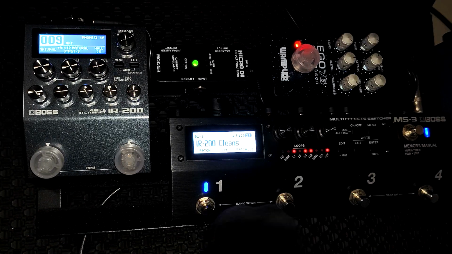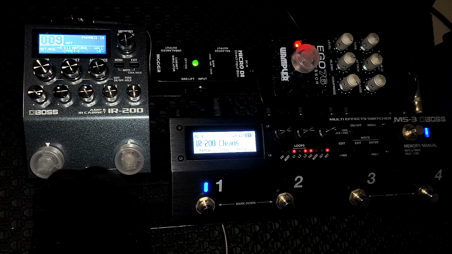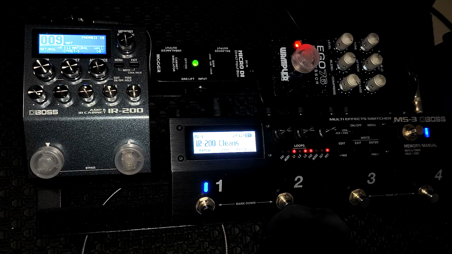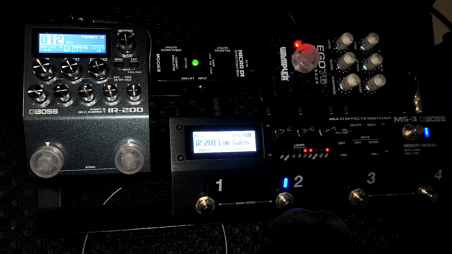So that's a clean amp, and I think that's a natural amp in the IR-200. And this is a diamond amp, patch number 2. So notice there's that small gap. I'm not sure how many milliseconds that is.